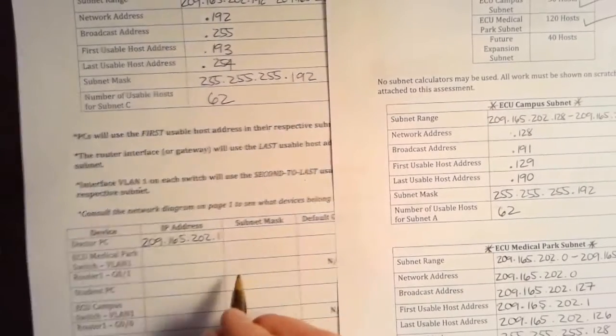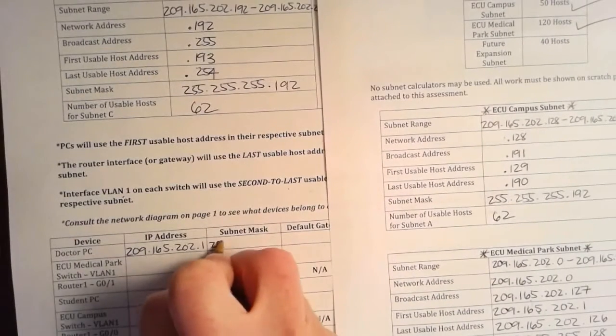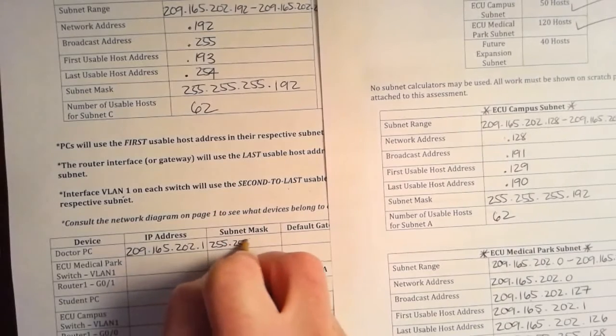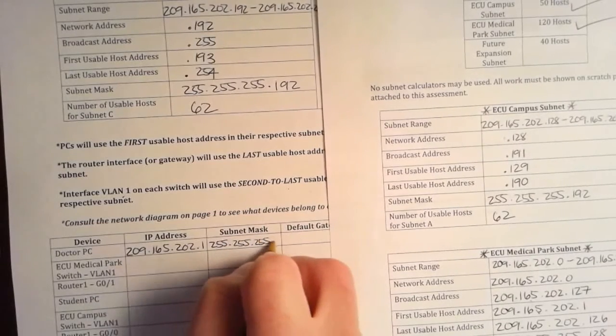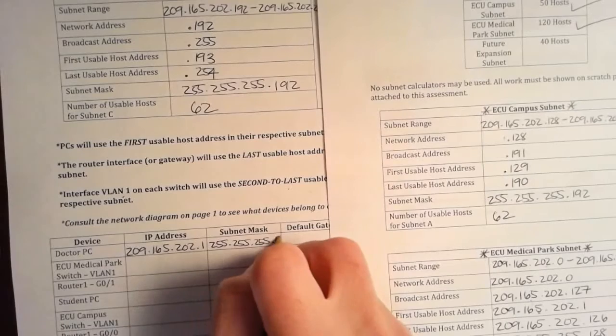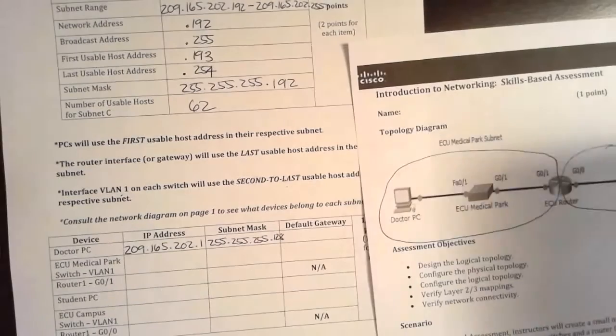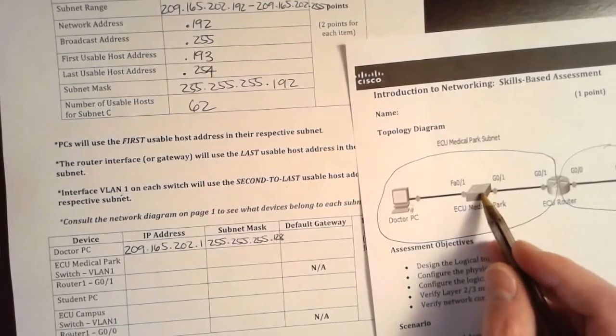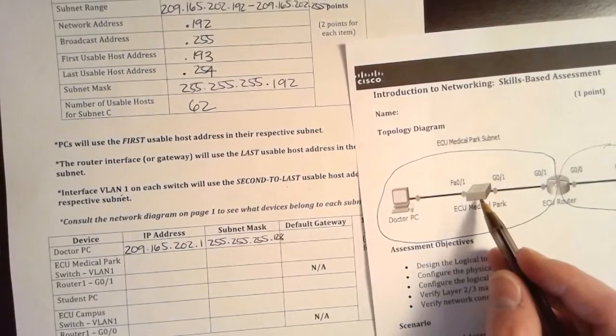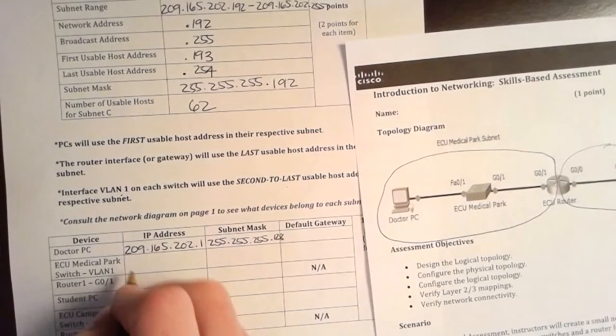Okay, subnet mask is .128. Now the ECU Medical Park switch, which is also over there, for the VLAN we want to use the second to last usable host.